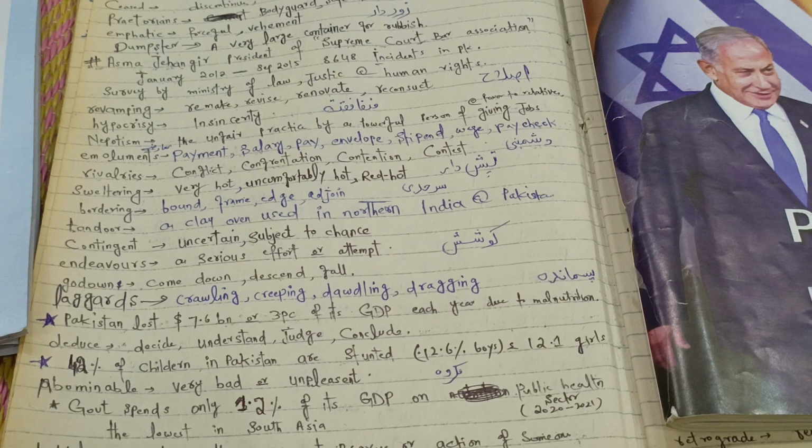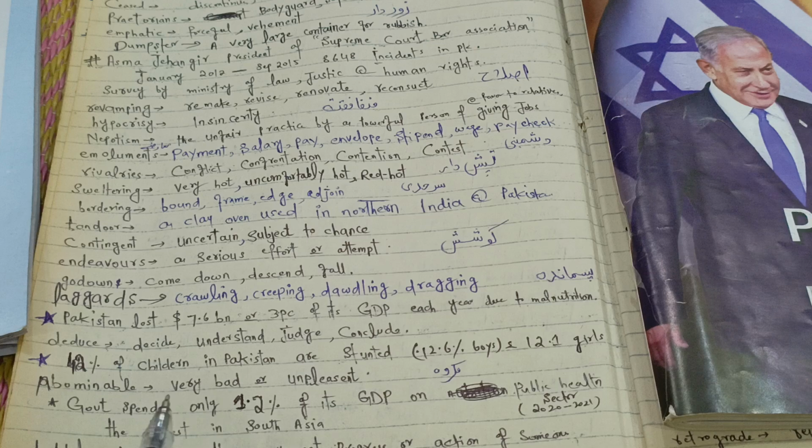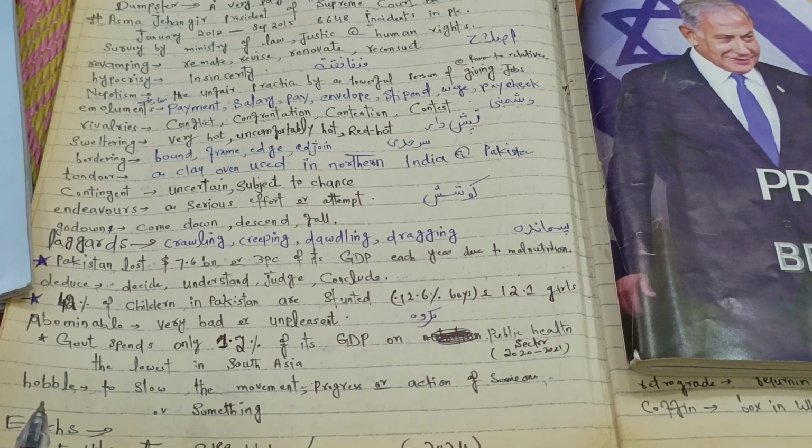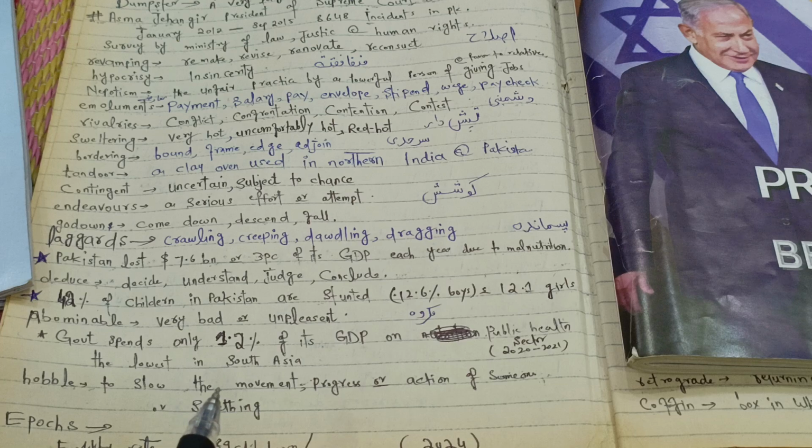Next one is abominable. So abominable is unpleasant or something which is very bad. Another statistic, the government of Pakistan spends only 1.2% of its GDP on public health sector, and this data is basically from 2020 to 2021. So at that time COVID was at its peak, and the government of Pakistan was spending 1.2% of its GDP on public health sector. It is also one of the lowest in South Asia. Next one is hobble. So its meaning is to slow the movement, progress, or action of someone or something.